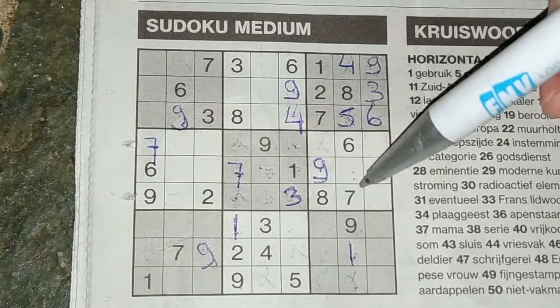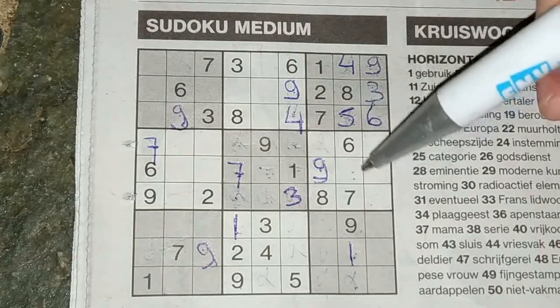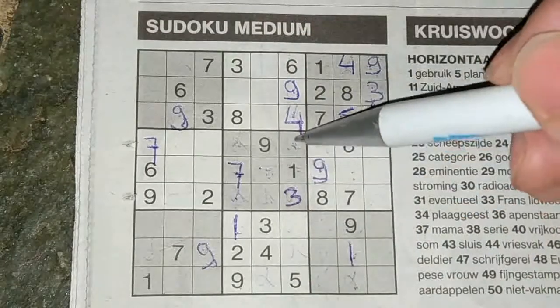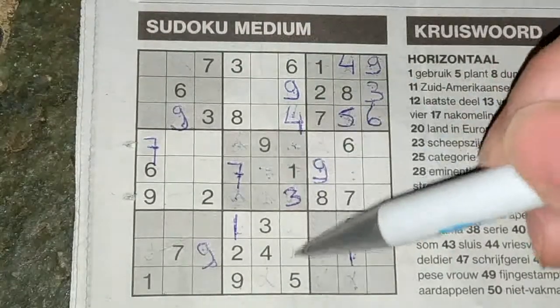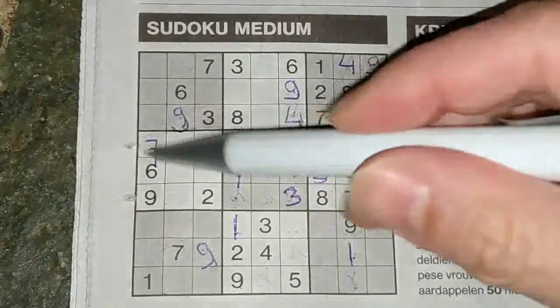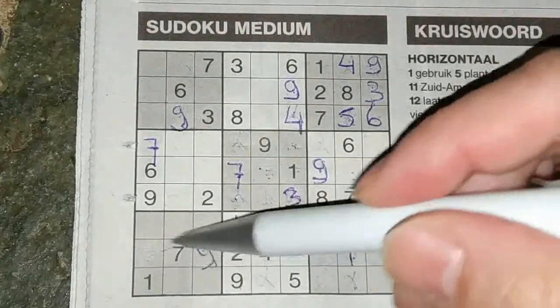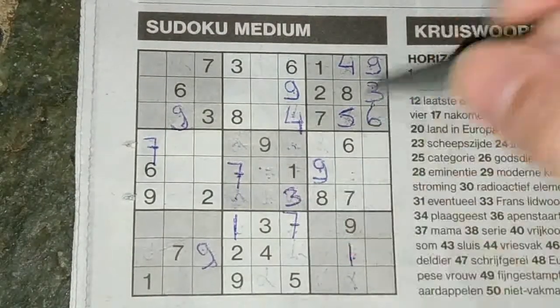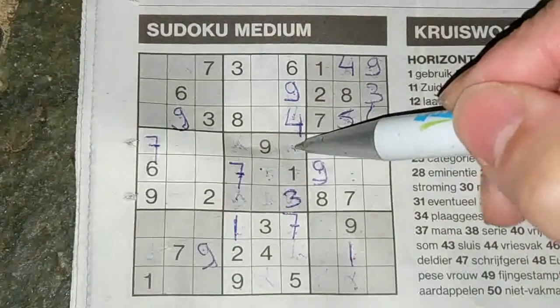Then yes, in this column, 3 missing numbers. One of the missing numbers is a 7. I see here a 7, so no 7 there. I see there a 7, so no 7 there. 7 should be here. So we have a 2 and an 8.